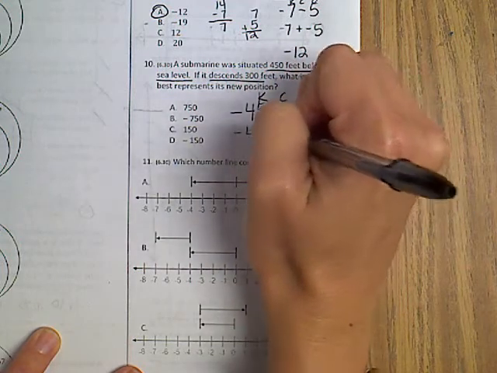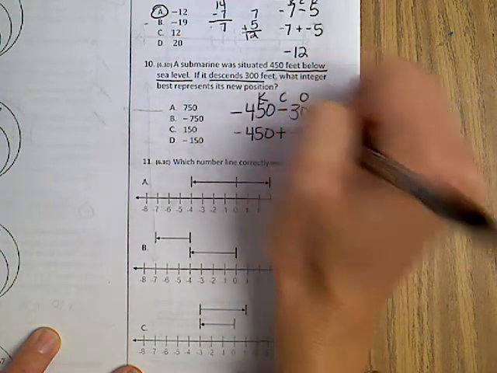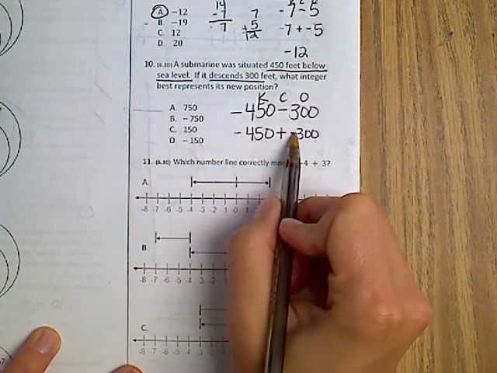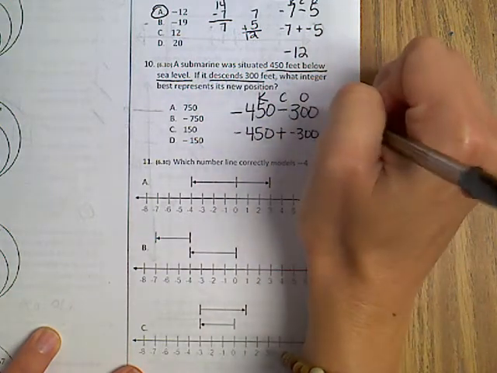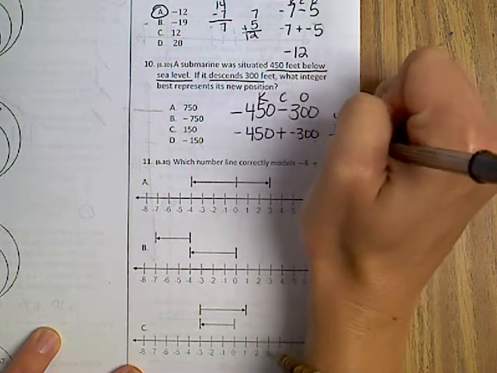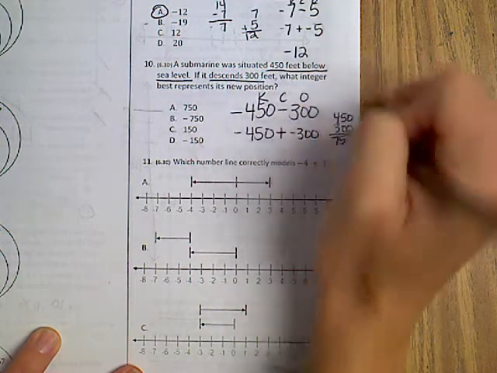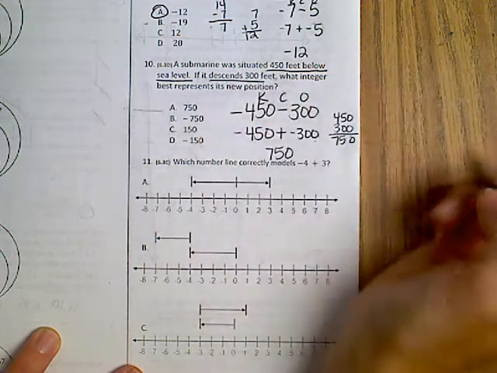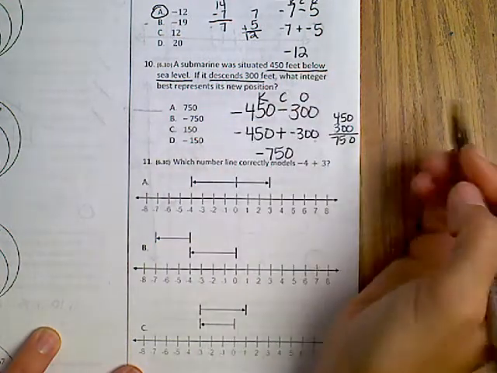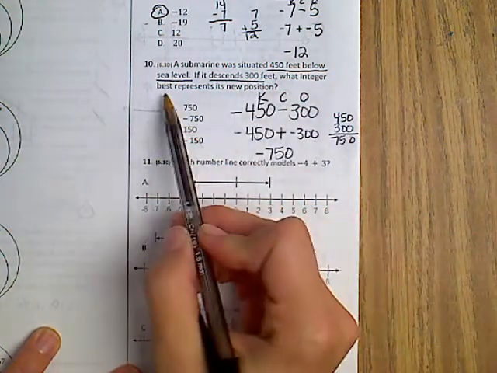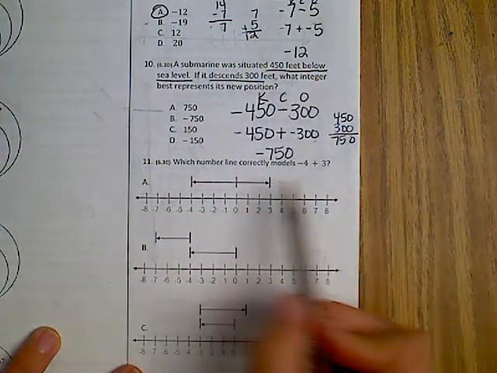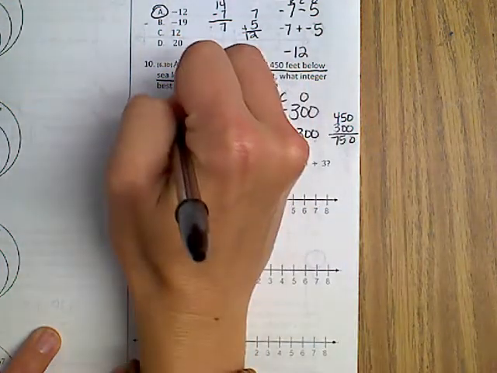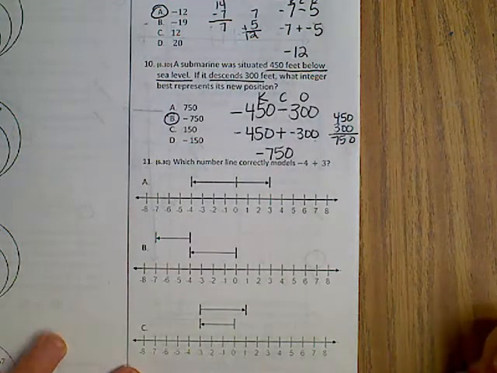-450 plus -300. Same signs, I add them up. So I'm going to do 450 plus 300, which gives me 750. And since they are both negative, my answer has to be negative. Also, what integer best represents its new position? I know the submarine is still underwater, so it has to be negative. Okay?